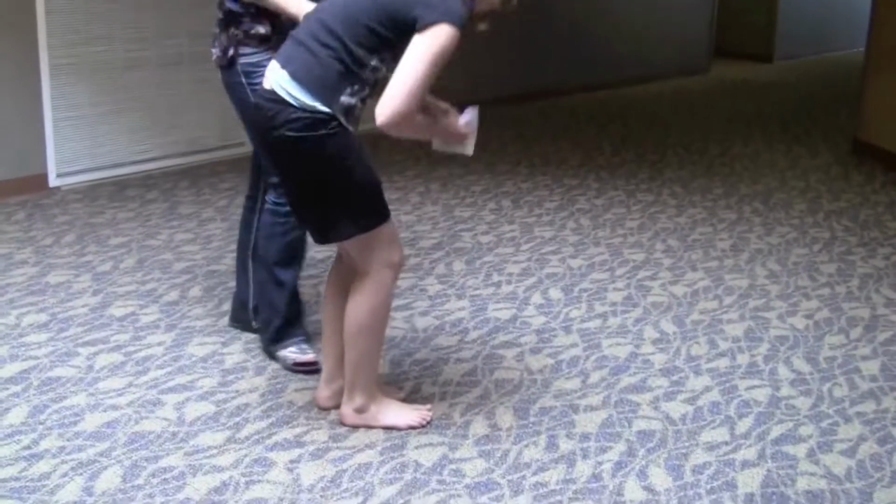What's this? It's a piece of paper, not a ball.